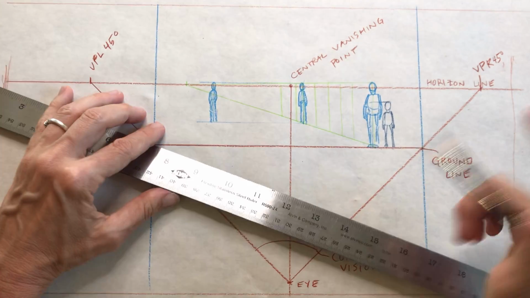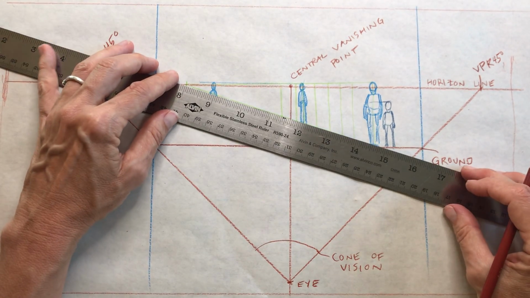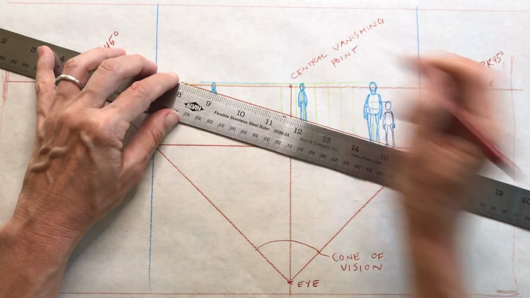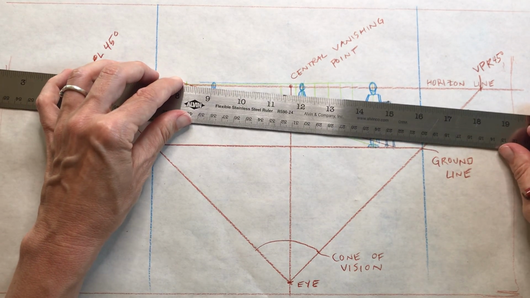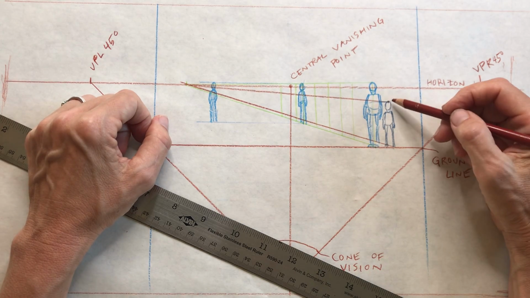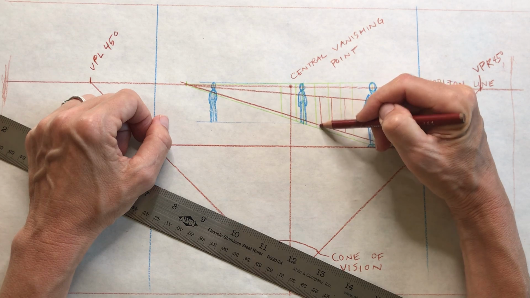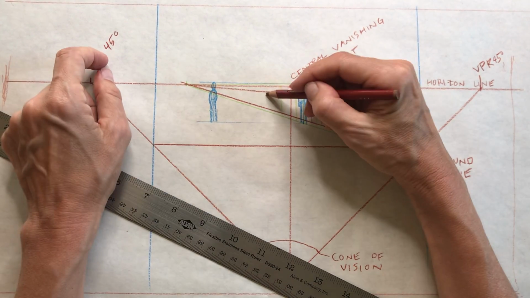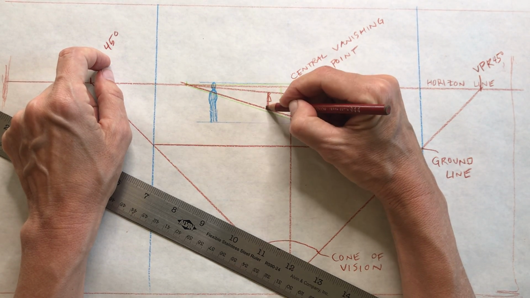Again, I'll go from the bottom of the child's feet back to the horizon line, and go from the top of the head back to the same point along the horizon line. And now I've established the height of the child as it moves back in space. And now these vertical lines give me the height of the kid. So I'll set him back here. This is his height.